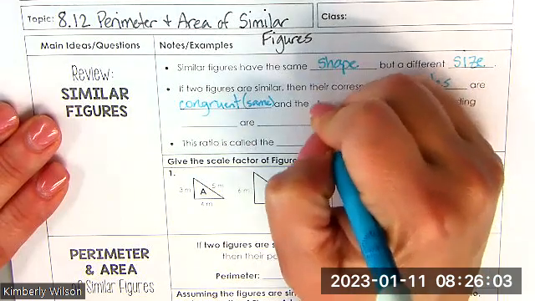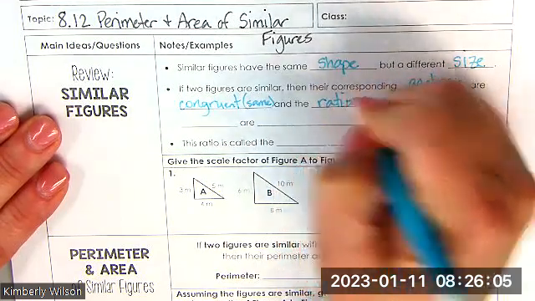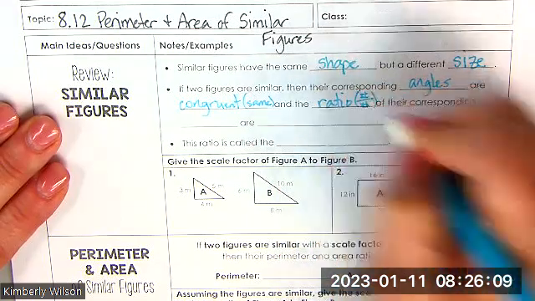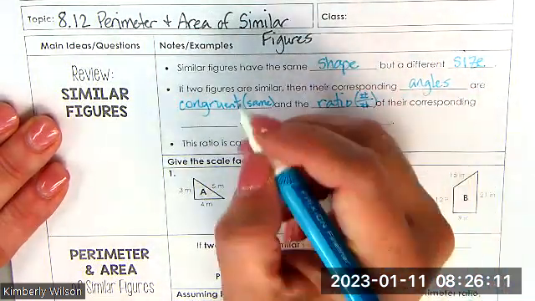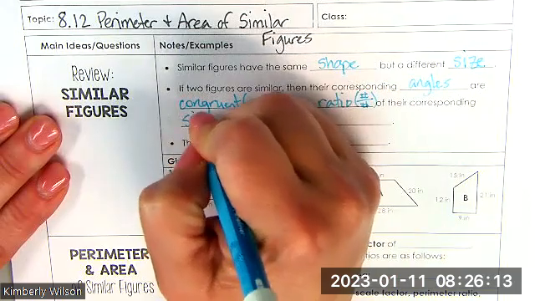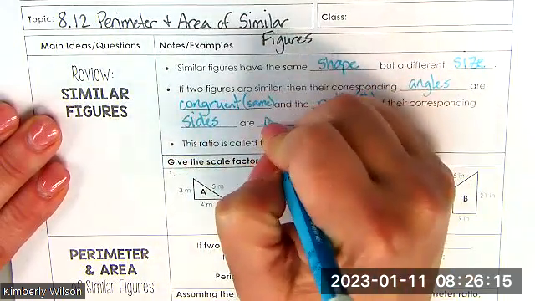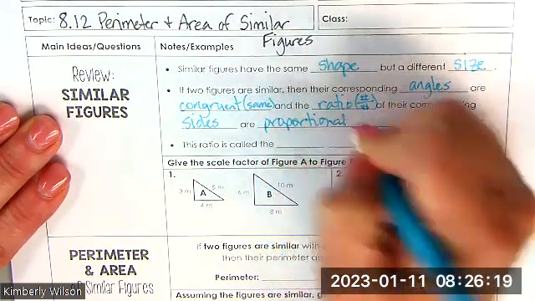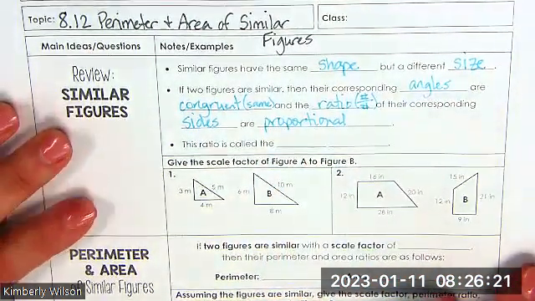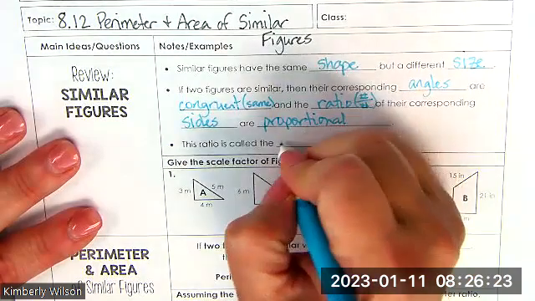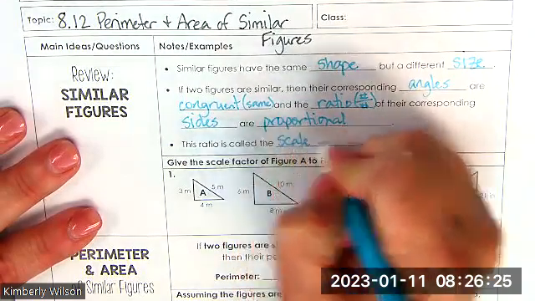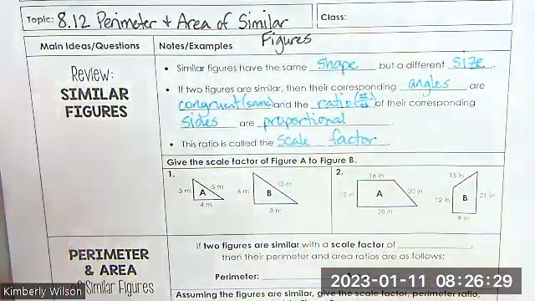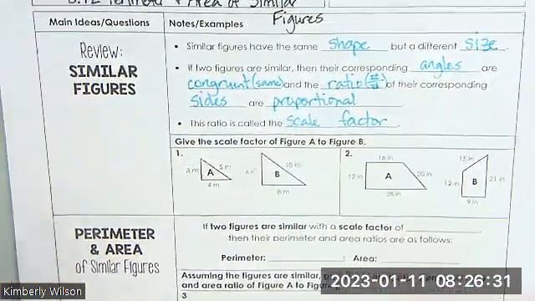And the ratio, which is set up as some number over another number, of their sides are proportional. This ratio is called the scale factor.